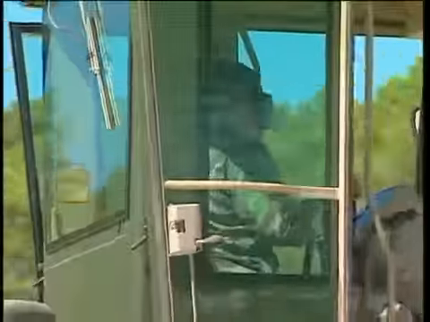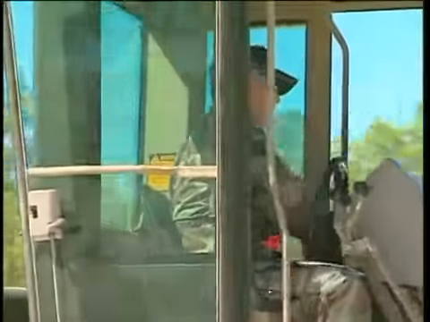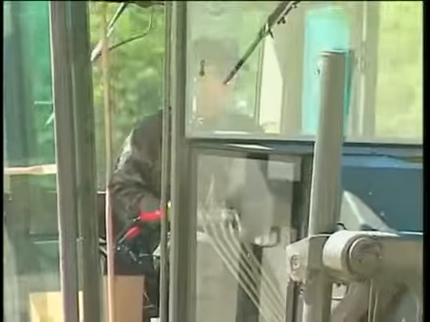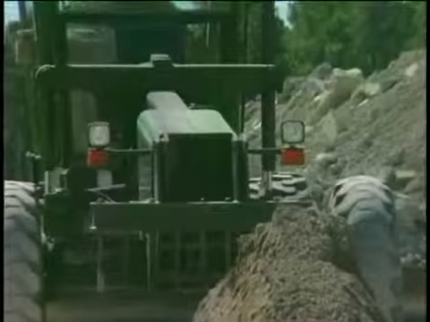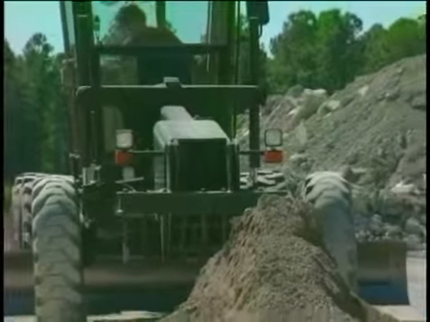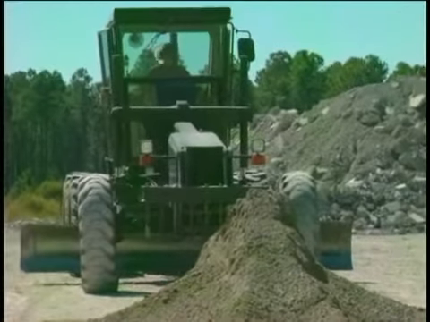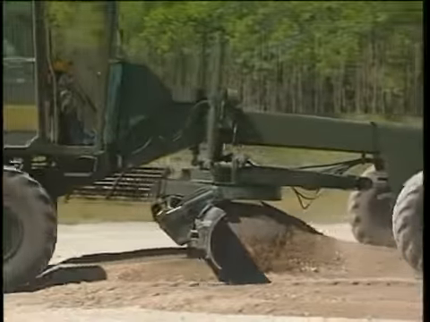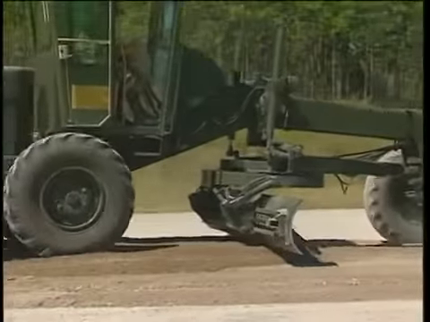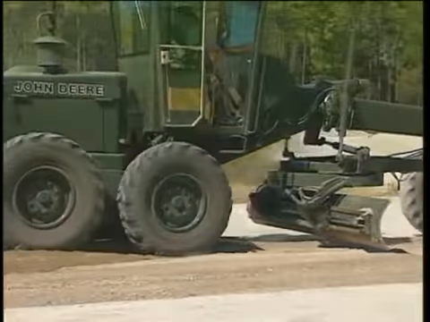On these short passes, it's a lot easier and faster to back up than turn the grader around. Always check behind you before and as you back the grader. When the pile of material has been reduced to a manageable size, readjust the blade and attack the remaining pile head-on. This pass should finish knocking down the pile and produce a rough spread of material.